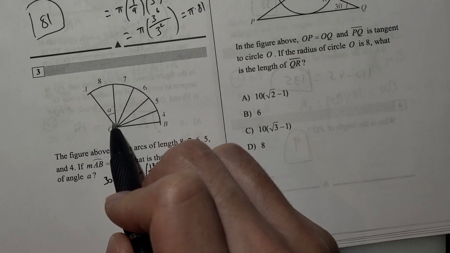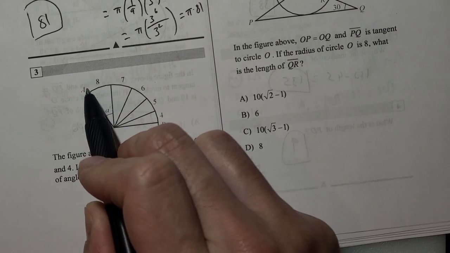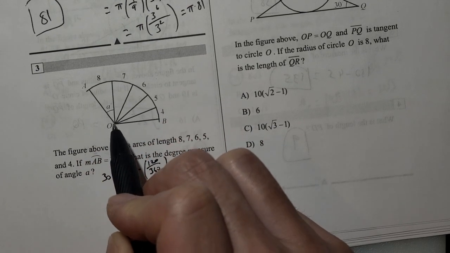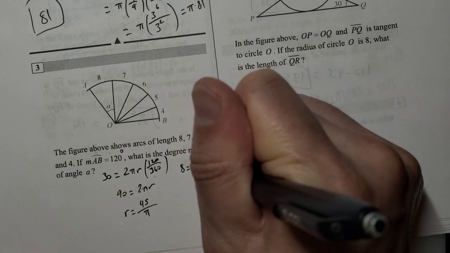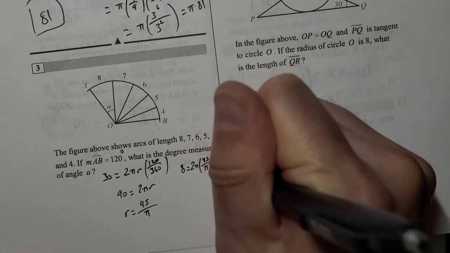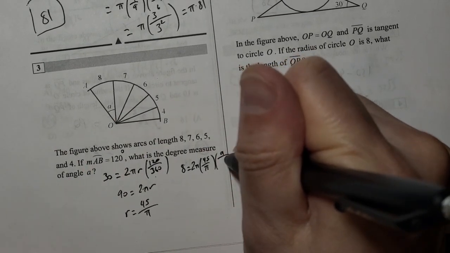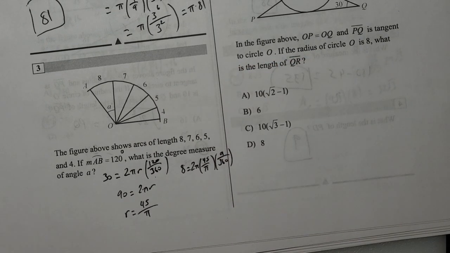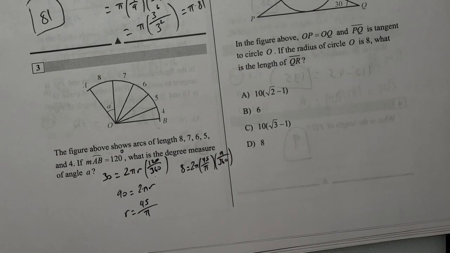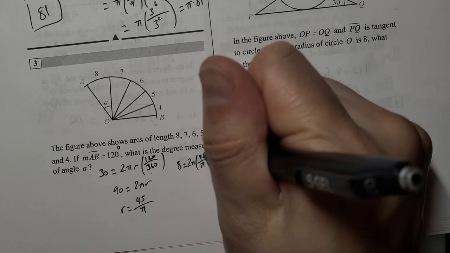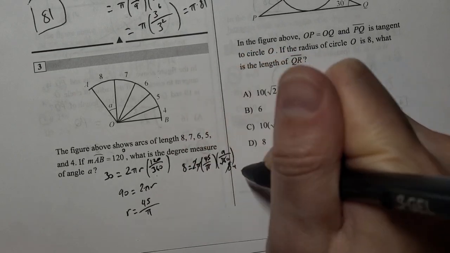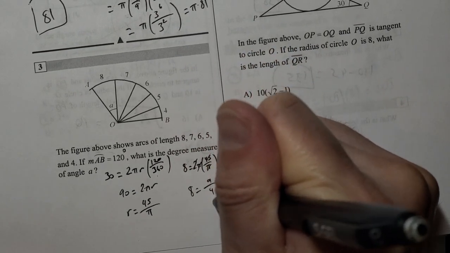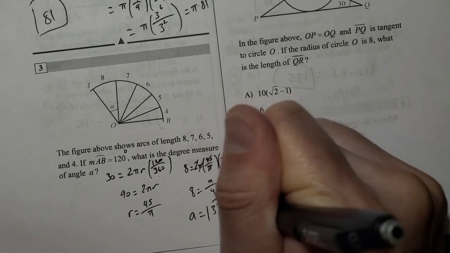Now we can find this angle because for just this sector over here, the arc length is 8. So 8 is equal to 2 pi times, we know what r is now, 45 over pi, times a over 360. Okay? And then we go through the motions of solving for a. So this would cancel to an 8 over here, and then this would be a 4 on the bottom. So 8 equals a over 4, so a is 32.